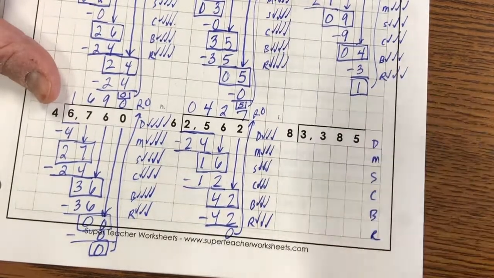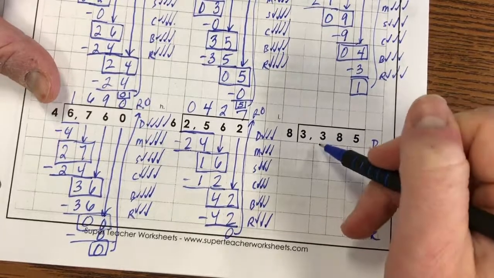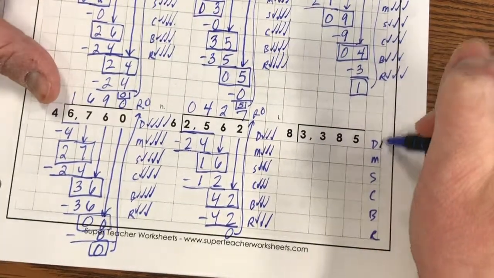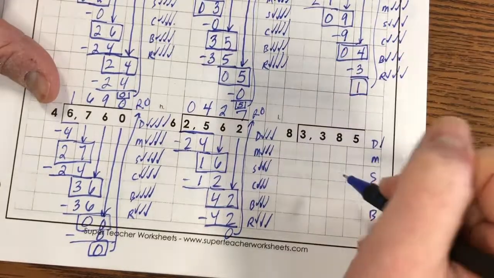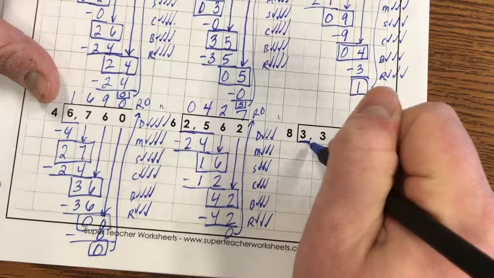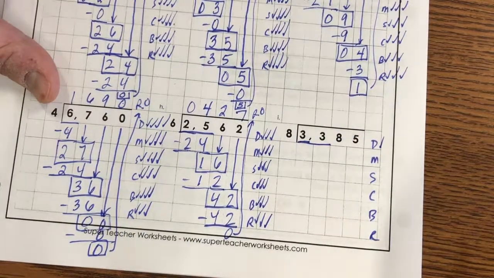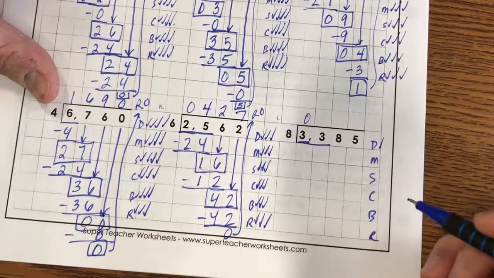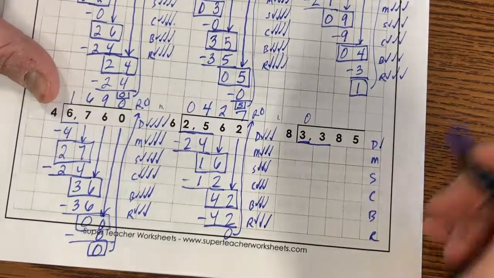Here we go, and luckily this is only a 3-column problem. We have determine 8 times what gets me close to 3 without going over. That doesn't work. So we're going to join the 2 together and deal with 33. So determine 8 times what gets me close to 33 without going over.